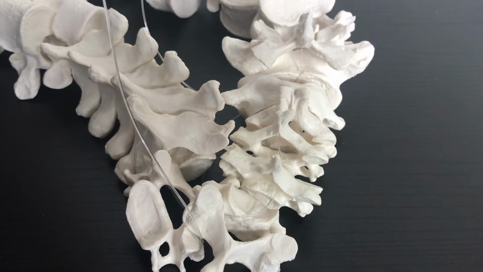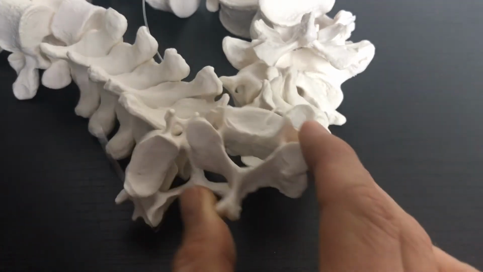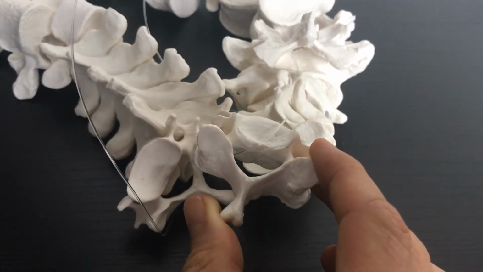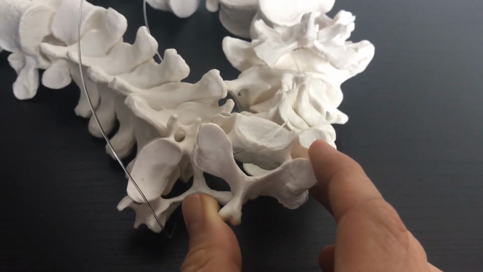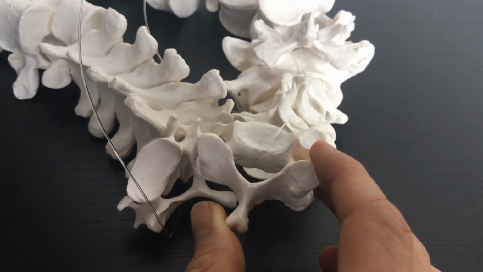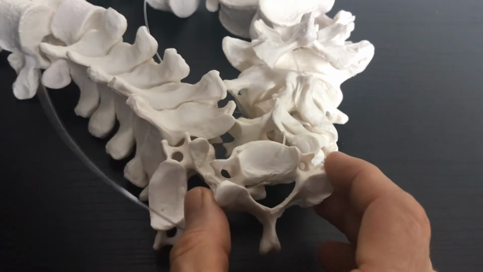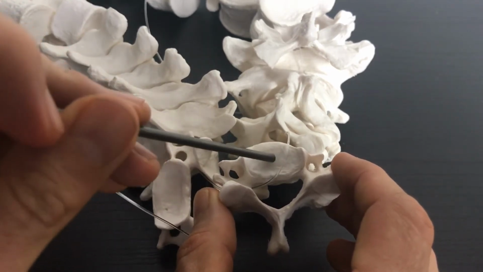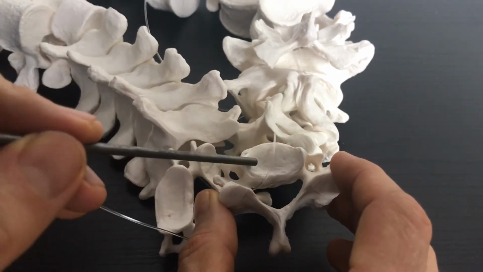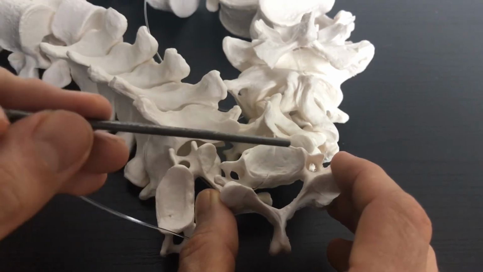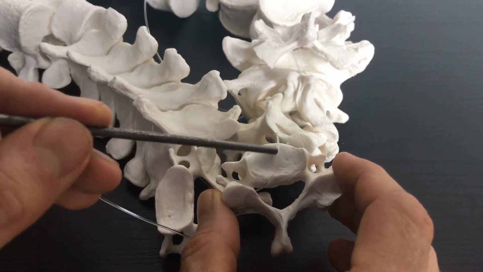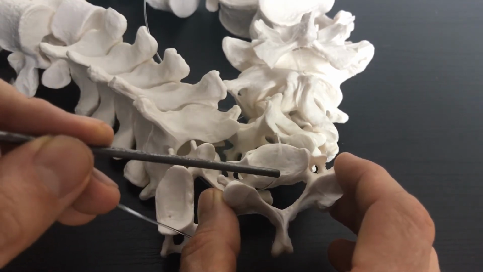Next, we will make some observations regarding the regional characteristics of the vertebrae. This vertebrae, C5, can be used to highlight some of the characteristic features of a cervical vertebrae. As can be seen here, it has a relatively small vertebral body that is wide from side to side, or in a medial-lateral direction, and relatively narrow in an anterior-posterior direction.